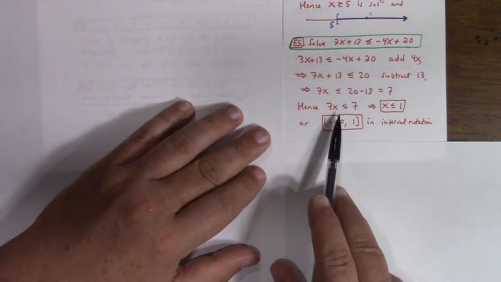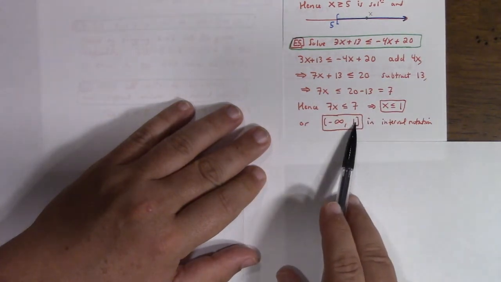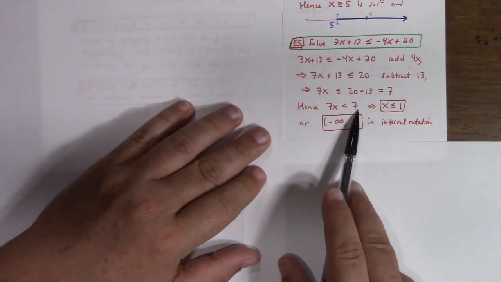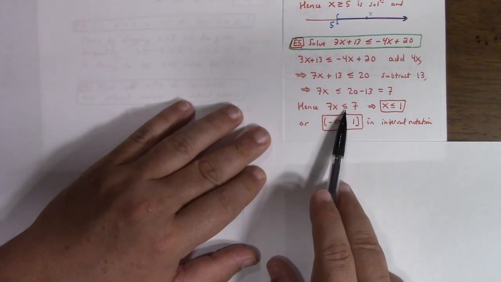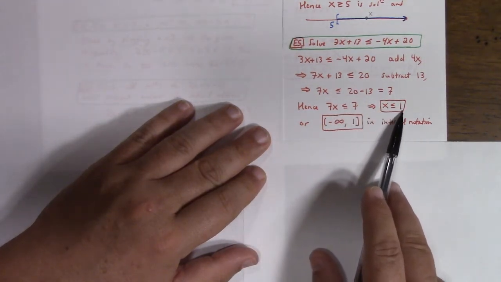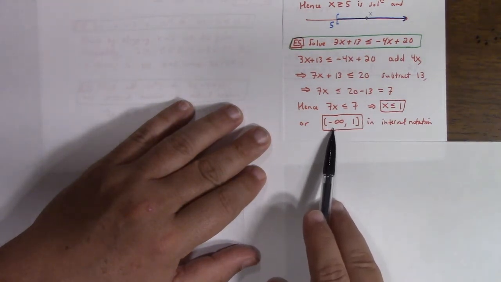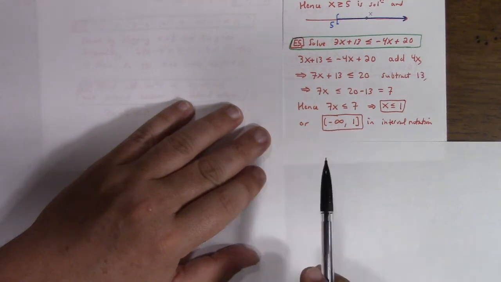So then we have 7x less than or equal to 7. So I can divide this inequality by 7, which is positive. It doesn't change the less than or equal to anything else, so it's just less than or equal again. x less than or equal to 1. So in interval notation, we have minus infinity to 1 as the answer.